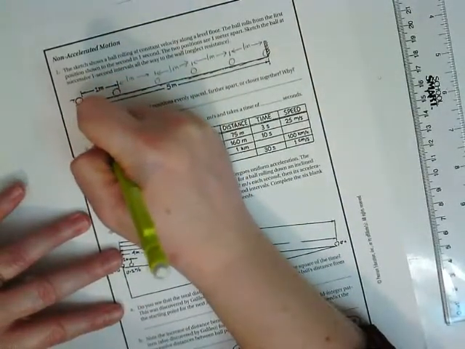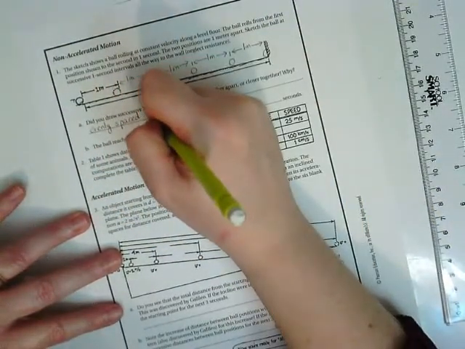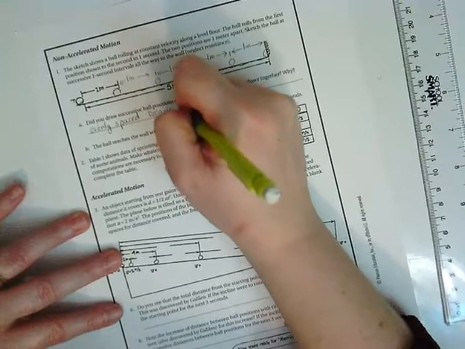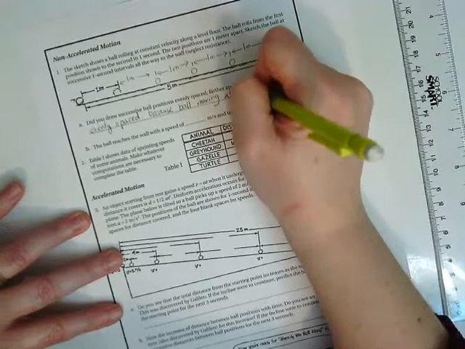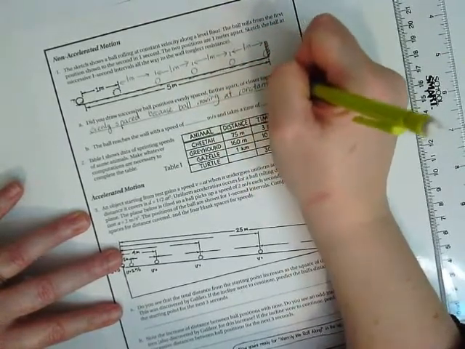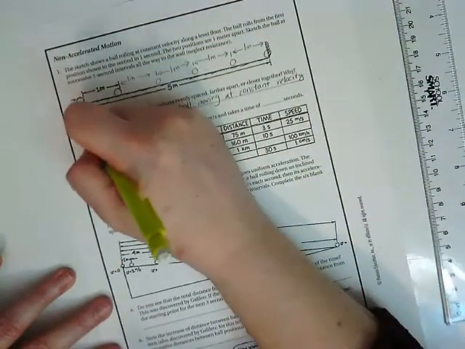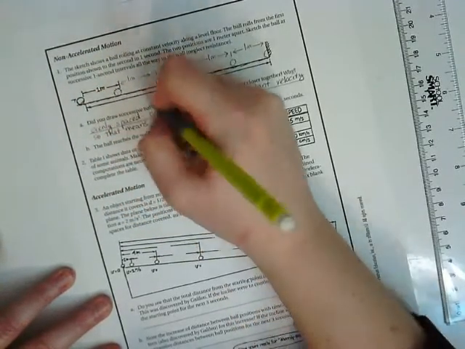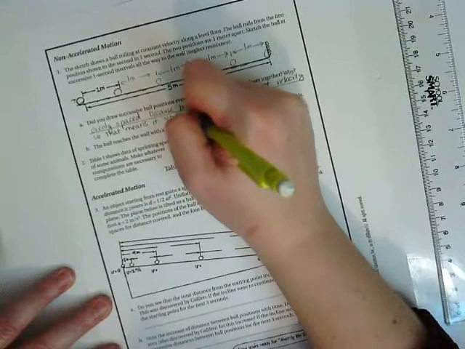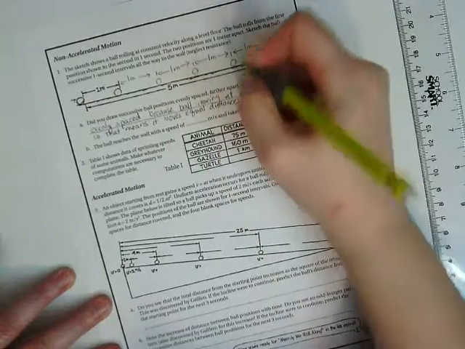Well, we drew them evenly spaced because the ball is moving at constant velocity. So that means it moves equal distances in the same amount of time.